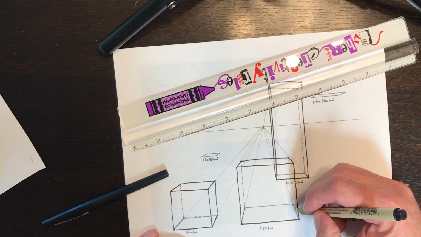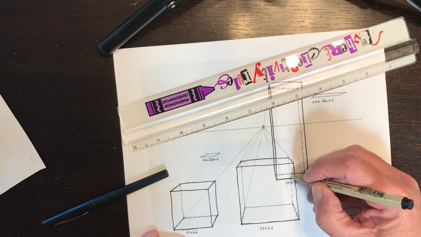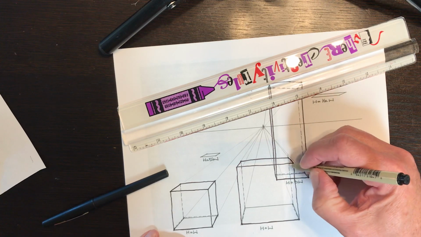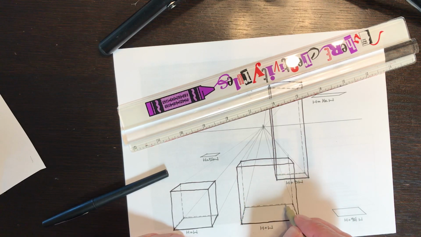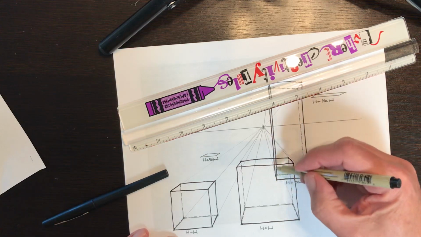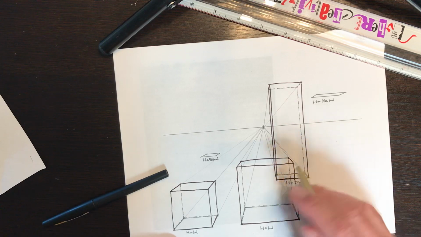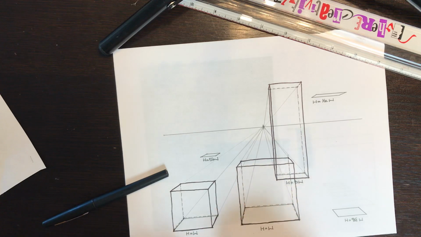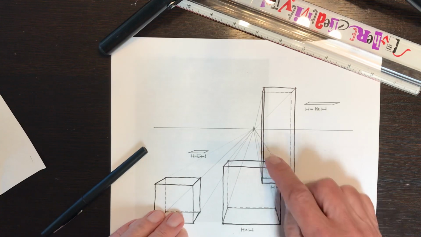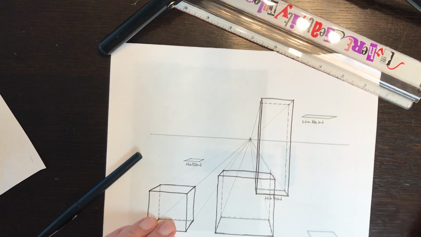Now if we were drawing, let's just say furniture, and this happened, what we would do is all the objects that are behind, so this tall, thin rectangle here, this point right here would be hidden back behind the object that's in front of it. So that would all be dashed lines also if we hadn't already done them in our ink.